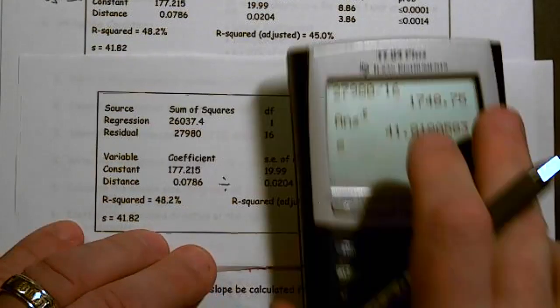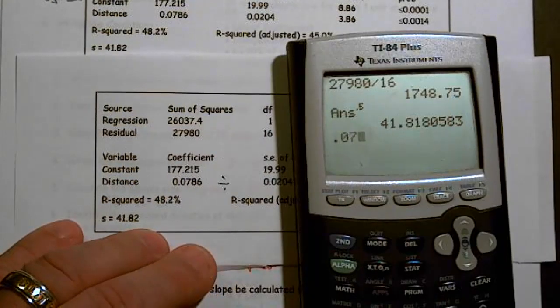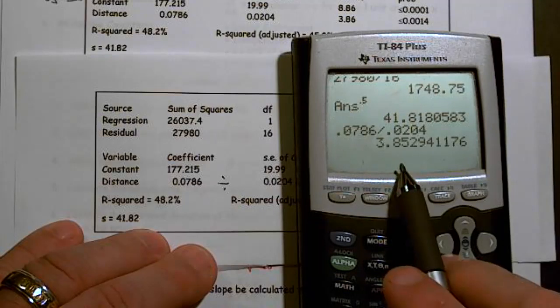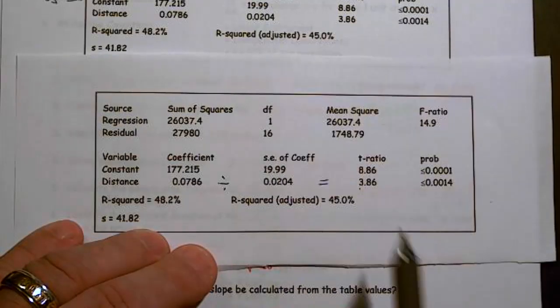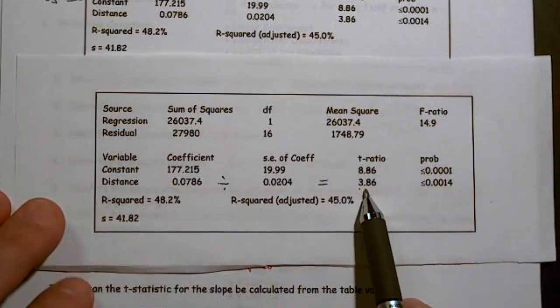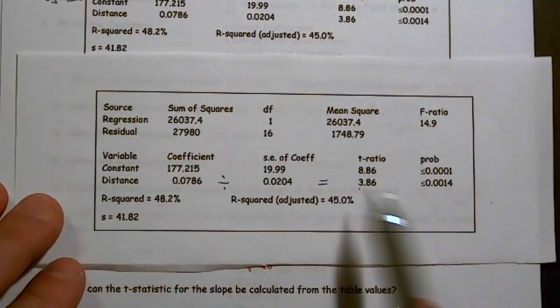So let's try that. 0.0786 divided by 0.0204. And sure enough, we end up getting a t-statistic of 3.8. I got 3.85. They have 3.86. That's some rounding, so that's pretty close.